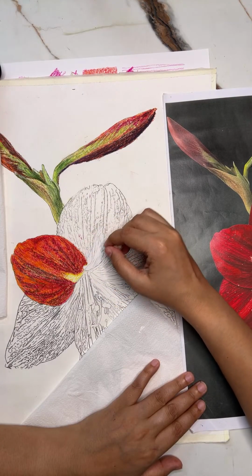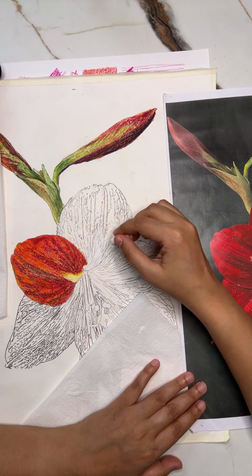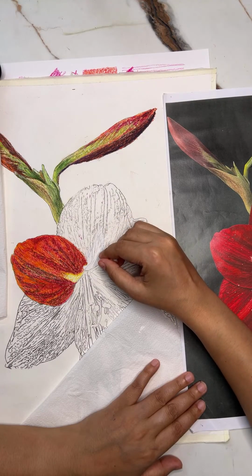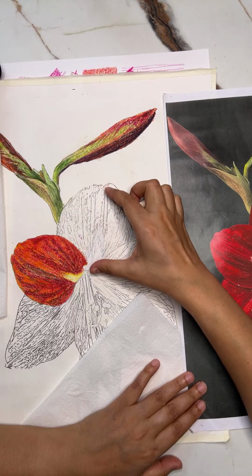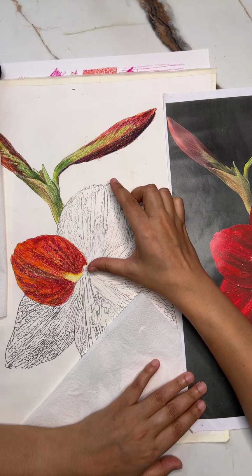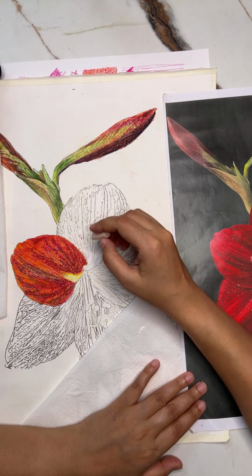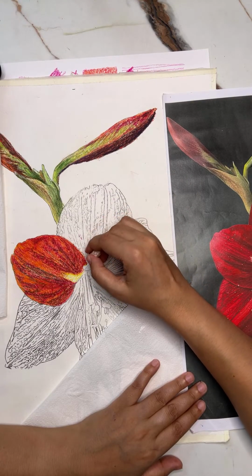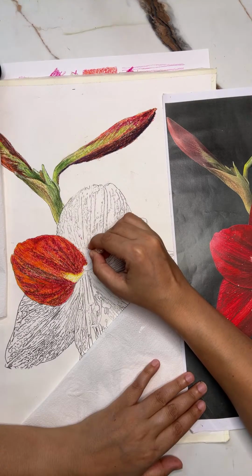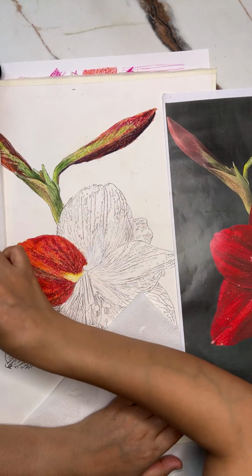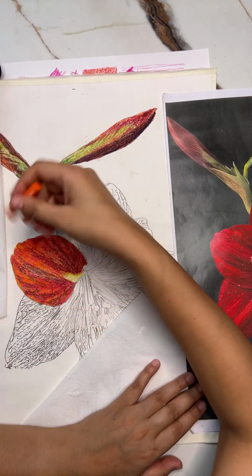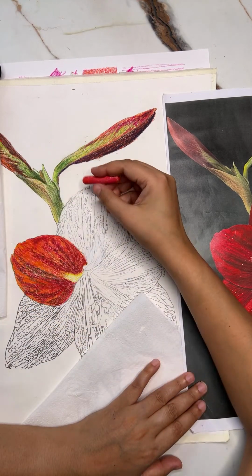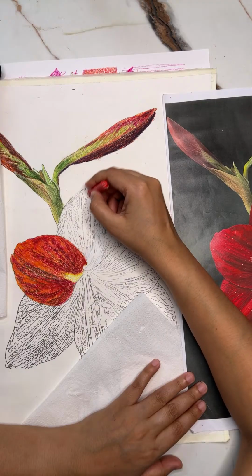And you apply nicely. Today we are only going to work on one single petal. Okay. Right, so I am done. Then next one I can check which one I want.